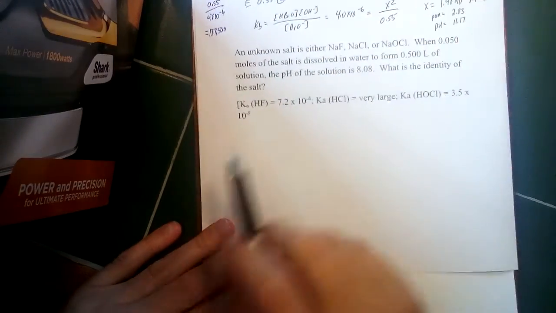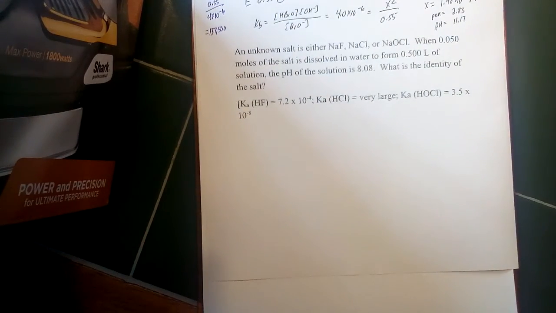So the last problem here takes a little different approach, so it's worth taking a little more time to discuss it. We've got a salt, and we don't know what its composition is. We've determined that it's either sodium fluoride, sodium chloride, or sodium hypochlorite. But we have a pH meter, so we take a sample of the salt, weigh it out, and know how many moles that is. We dissolve it in a certain quantity of solution to get up to half a liter, and we measure the pH.